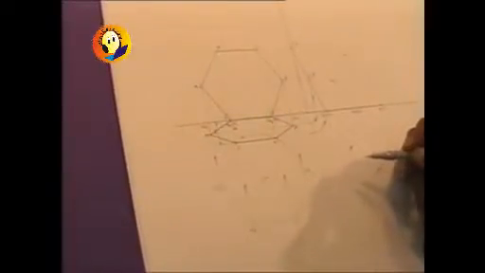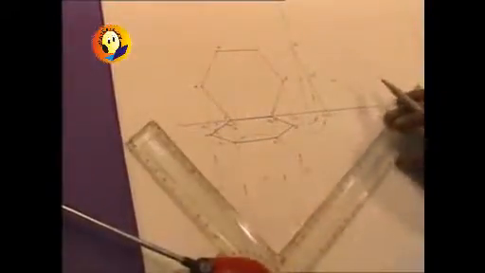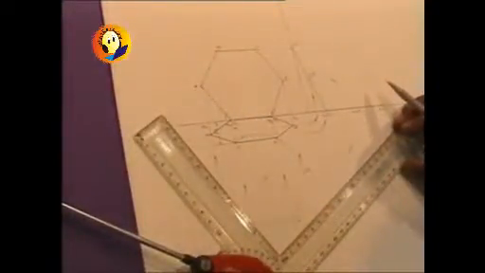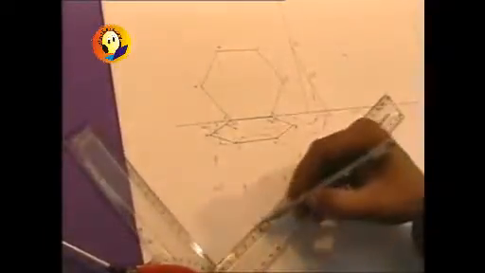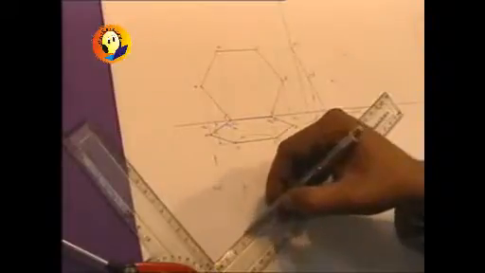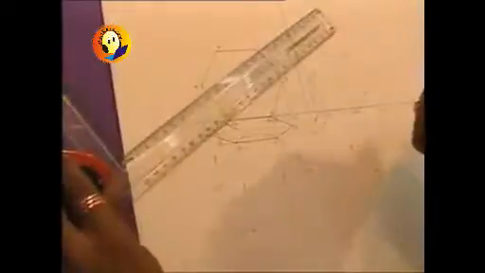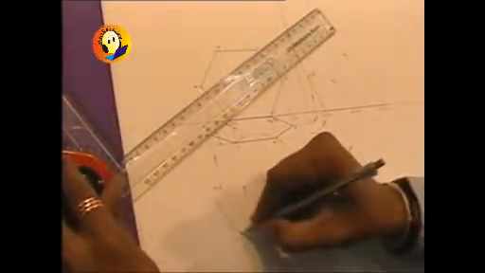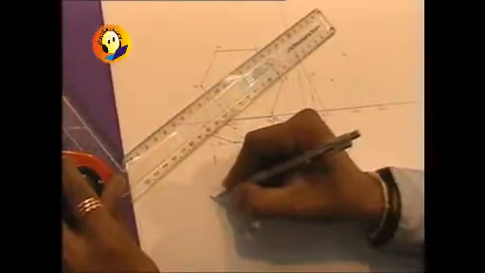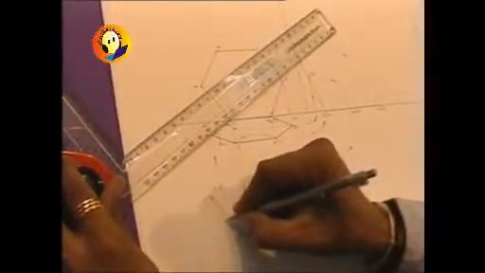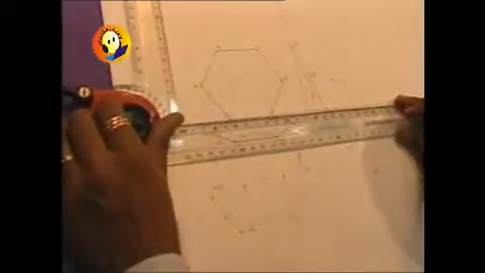And that's how we complete the problem. What remains now is to give the dimension, which can be easily given. One dimension we have already shown. We are required to just show the side of the hexagon. In this case it is given to us as 40 millimeters. So this will be distance 40, and that will complete the entire job.